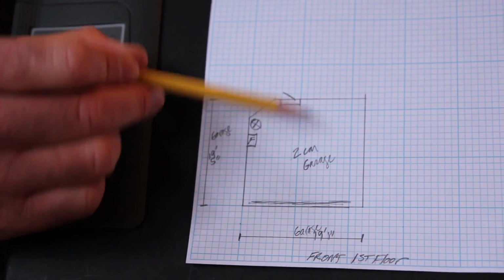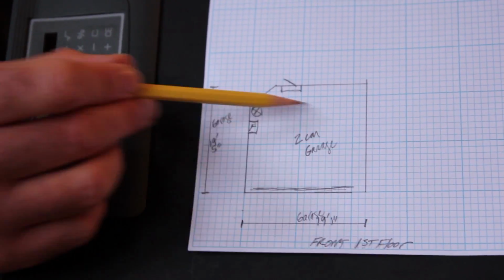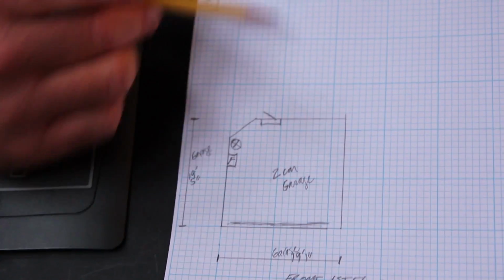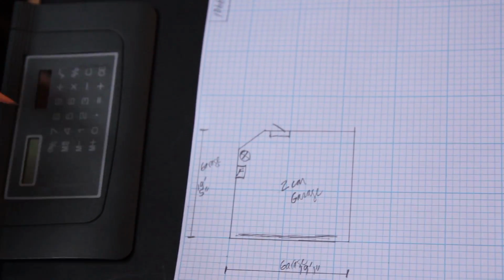Then I have my measurements located. If you have the room, you can put them on the inside, but typically I like to draw them on the outside to try to keep it as clean as possible. But periodically, you may have to draw a measurement on the inside of the floor plan.